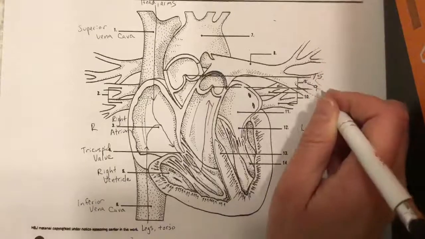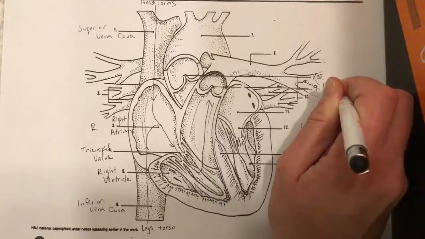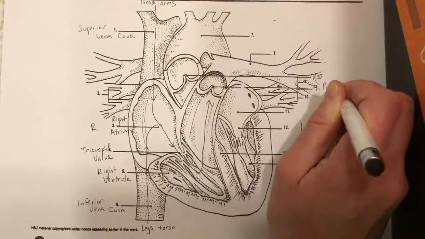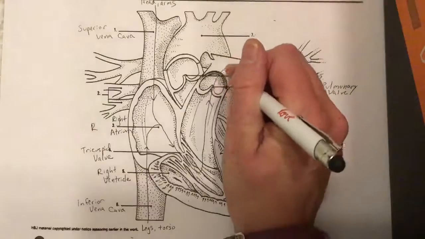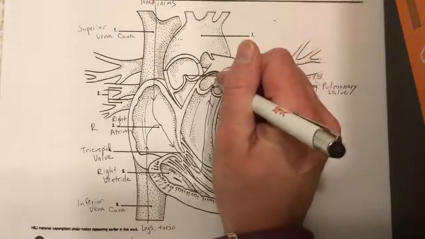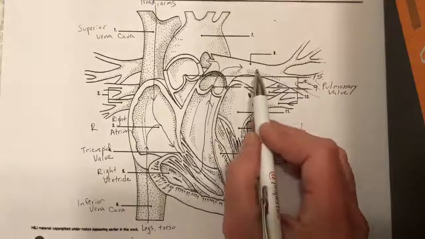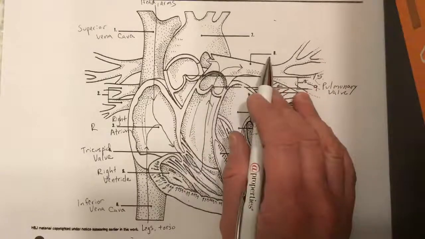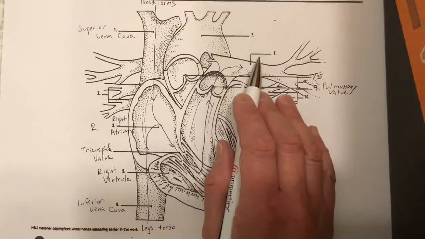So 9 is called the pulmonary valve. And then blood is going to leave the heart in either the left or right direction through number 8. Now, if the blood is leaving the heart, it's an artery. And since it's going to the lungs, it's called the pulmonary artery.